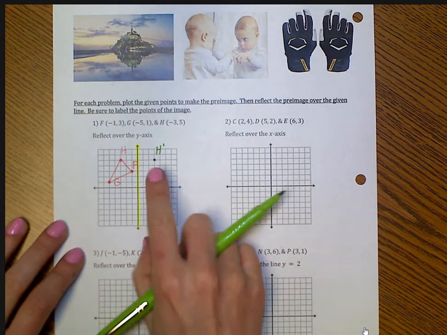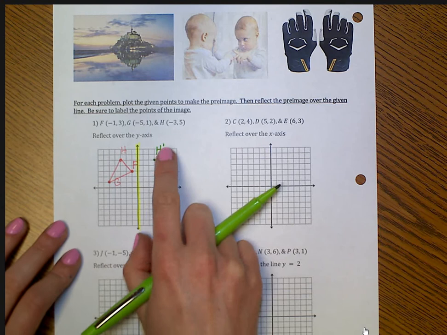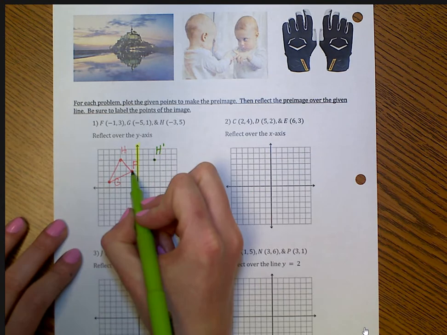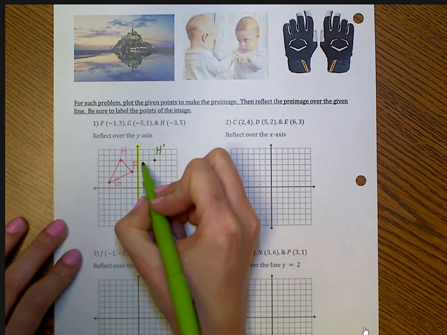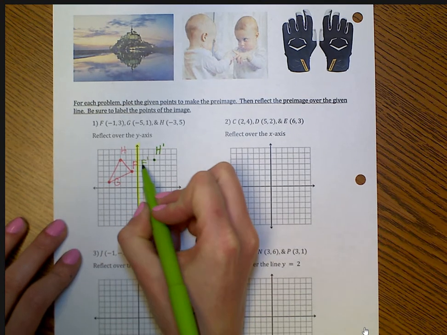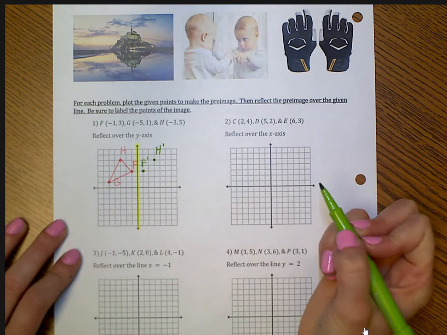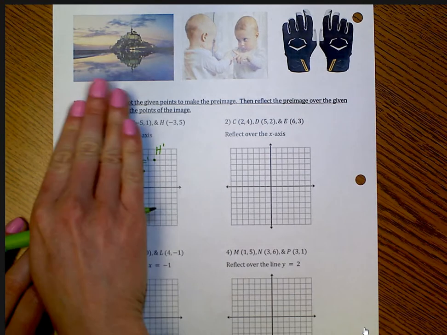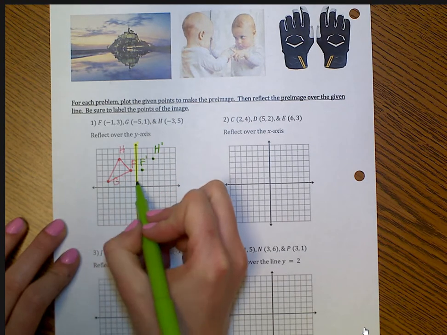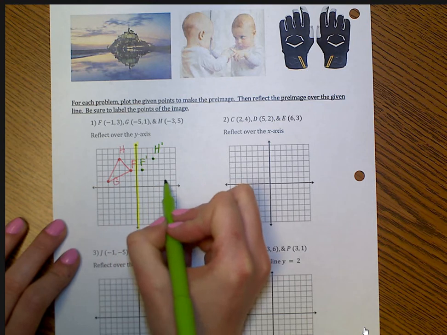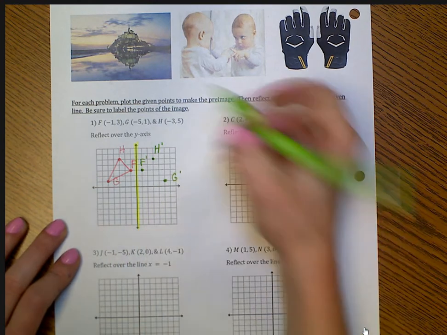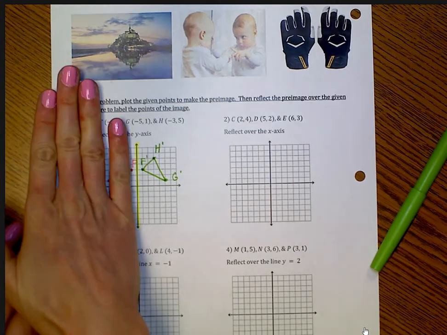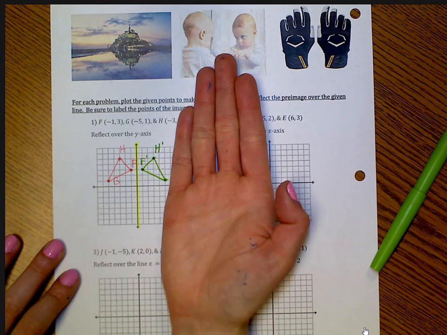And remember that we call the image points with that little apostrophe, that little prime, to show that that's the new point. Same thing with F. It's 1 away from the y-axis. So put it 1 away from the y-axis on the other side. So that'd be F prime. For G, I keep it on the same horizontal line, and I just flip it over here, so it's 1, 2, 3, 4, 5 spaces away. So count 5 more, and that's G prime. So they just take this triangle and they flip it and reflect it over the y-axis. That's what it would look like.